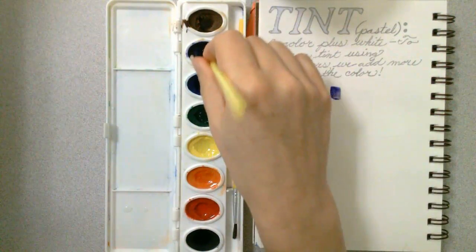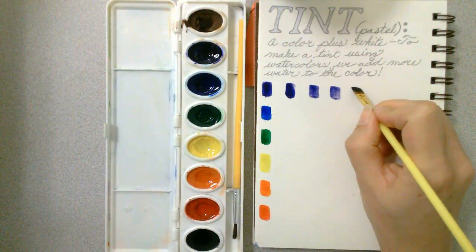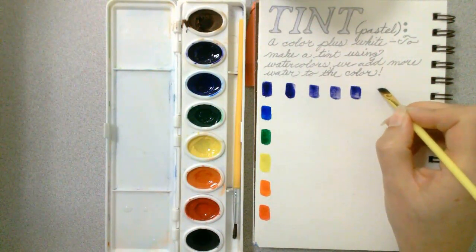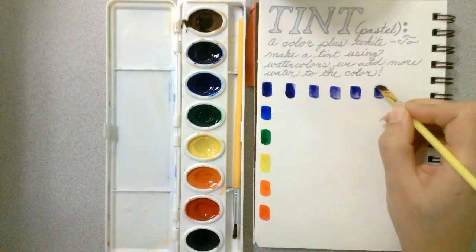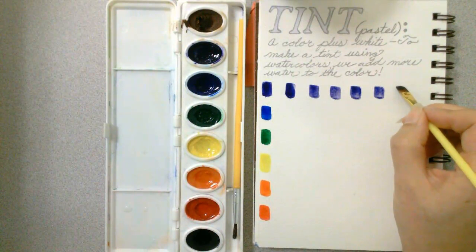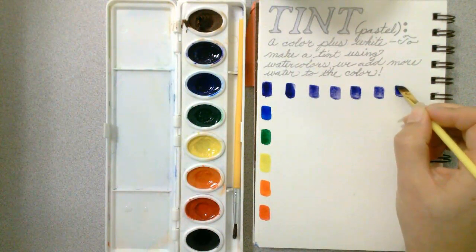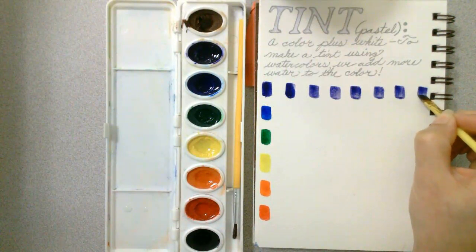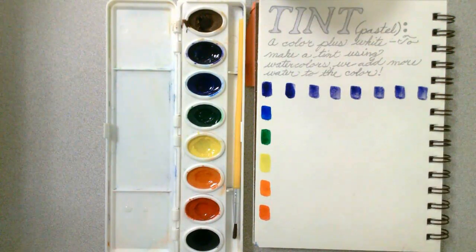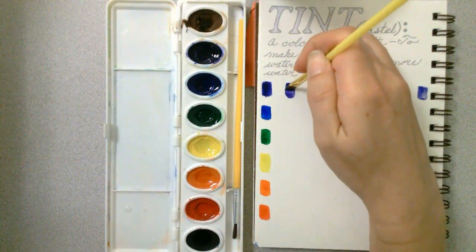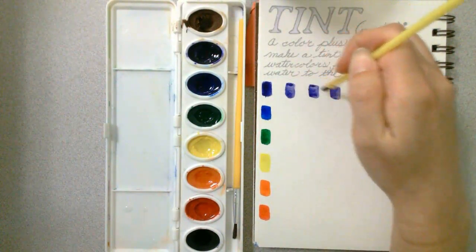You're going to go the whole way across the paper with that. And make sure you're leaving enough space. I may have done mine a little too close together. Let's see once it dries. Okay, so I have little squares of purple essentially across my paper.